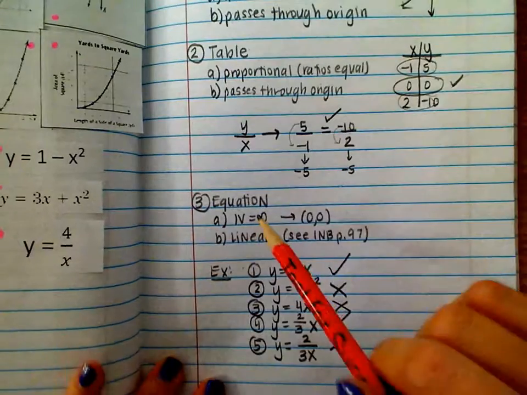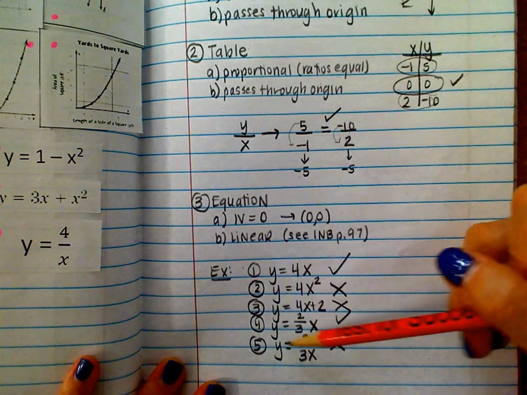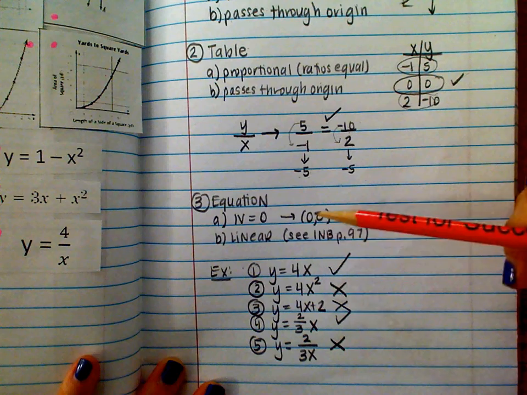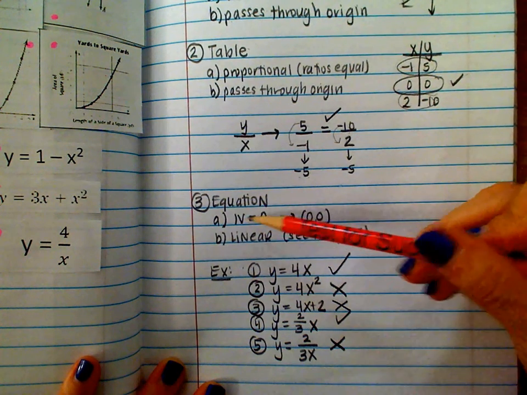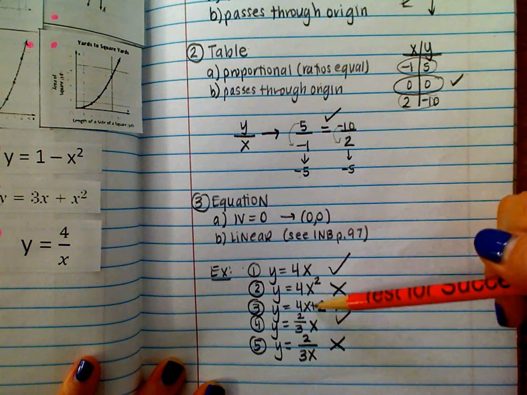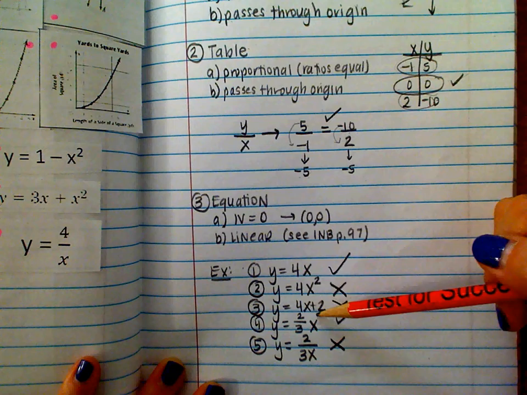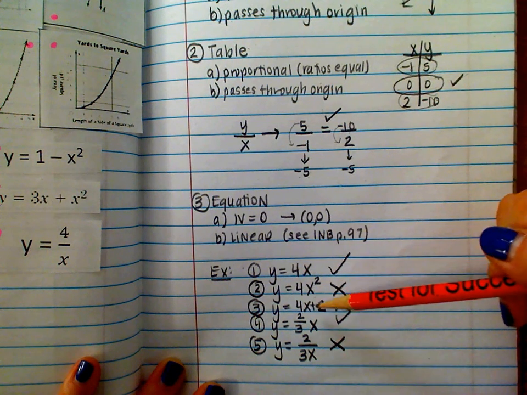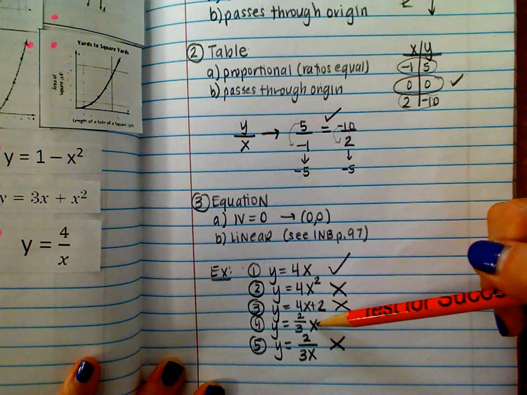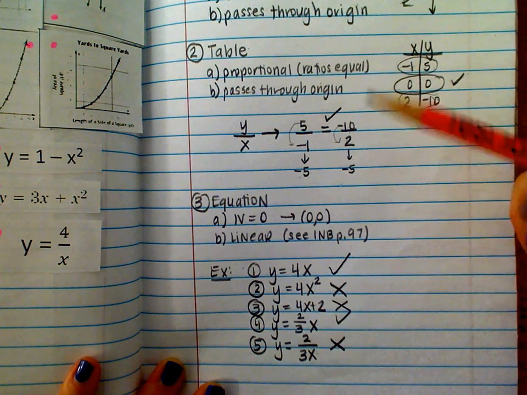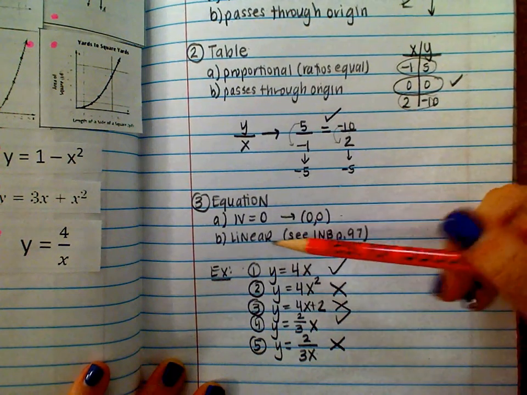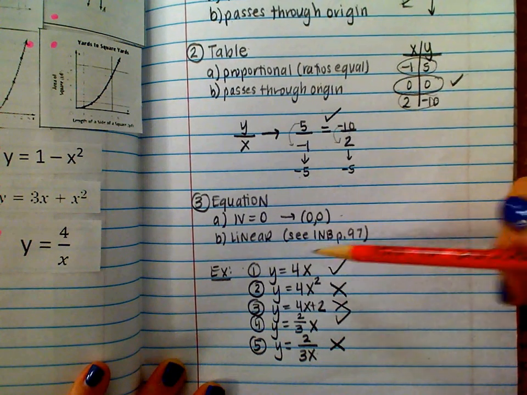Now let's say you have an equation. So all of these are equations. The way you can tell if it goes to the origin is if its initial value is 0. So any of these, the ones that go to the origin is like this one, this doesn't go through the origin, this one does, and this one does. Okay? But that's not enough. Then you have to check if the relation is linear.